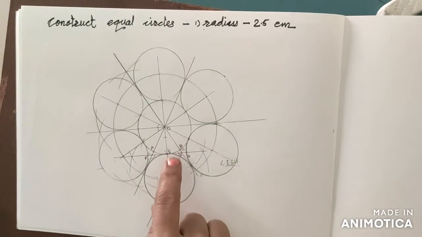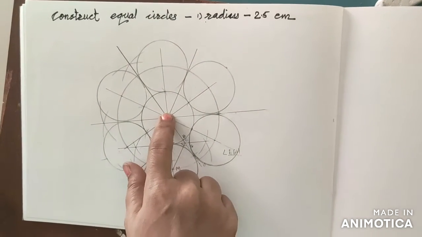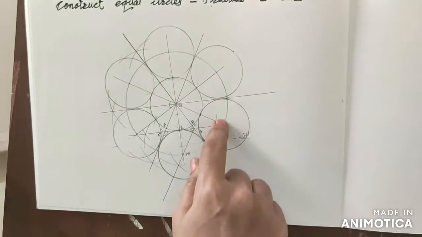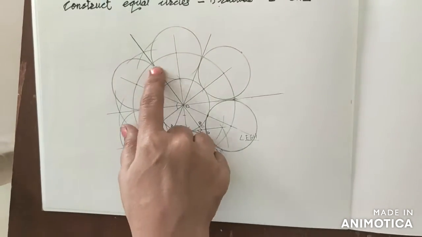So friends, we drew one circle and touching circles, and also all circles touch each other.